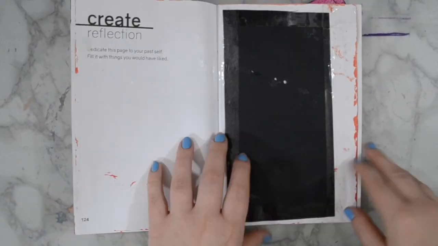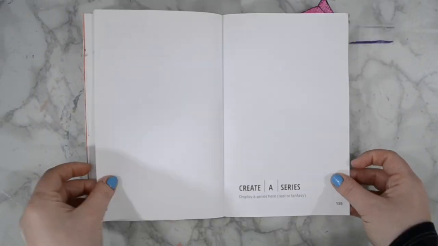Okay, so the final page that we're going to do today, have I saved the best till last? You let me know. This one is create a series. Something that me and my family have been watching recently, Doctor Who. Obviously I've seen odd episodes here and there. I've never watched it properly, like in order. Oh my gosh, it's so good.